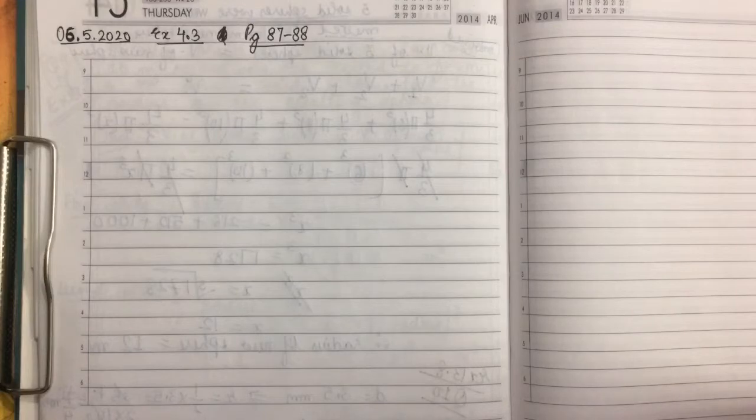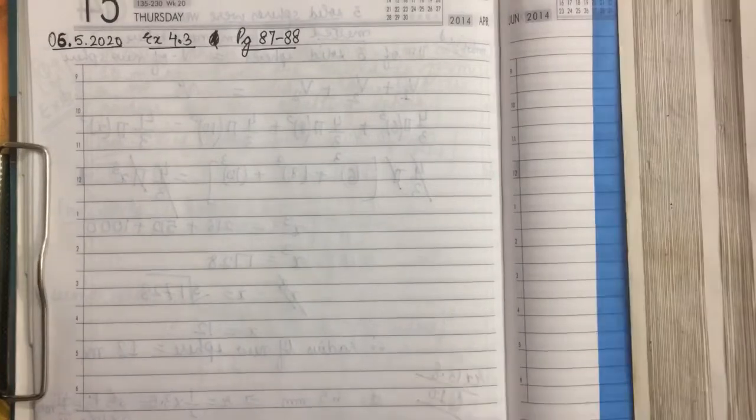We are doing exercise 4.3, page number 87-88 in your textbook. We have done question number 2 and question number 3 of this exercise. Question number 1 is not in our syllabus. Now we are going to do the statement sums from this exercise. There are 8 statement questions in the exercise.